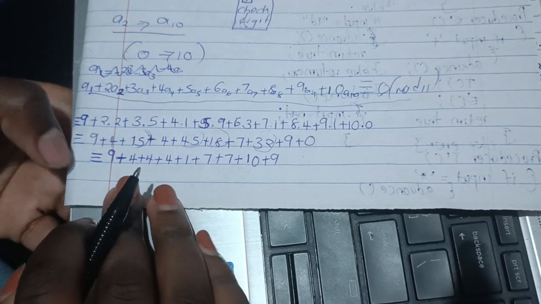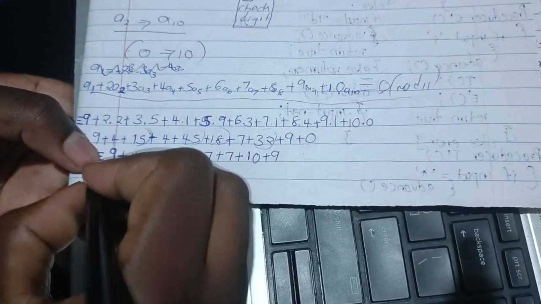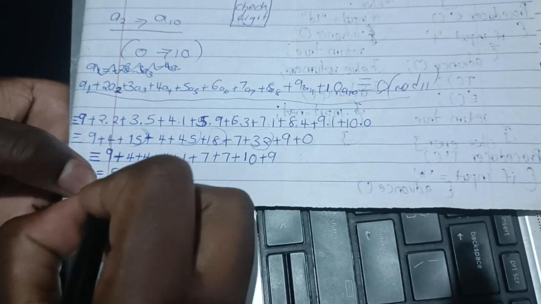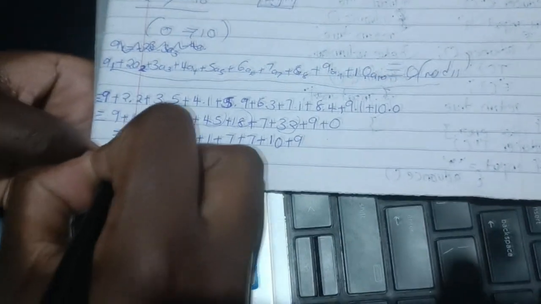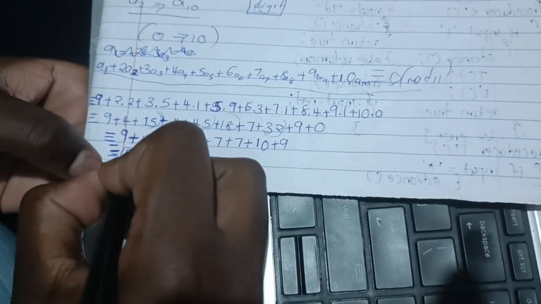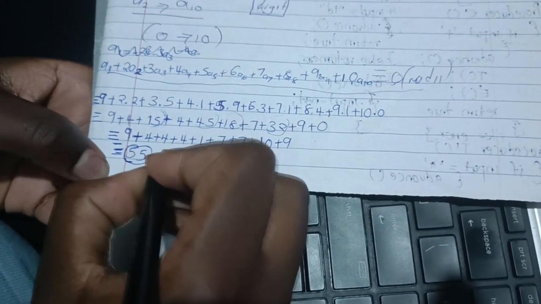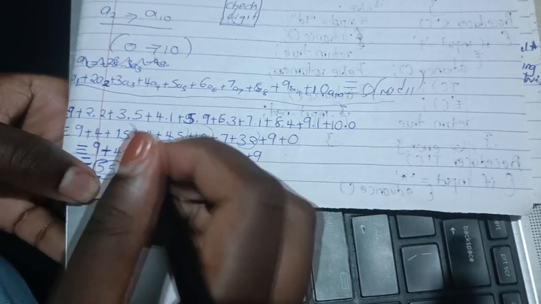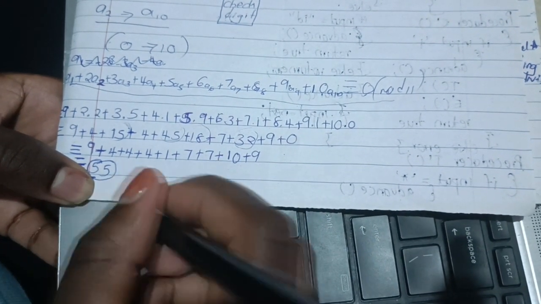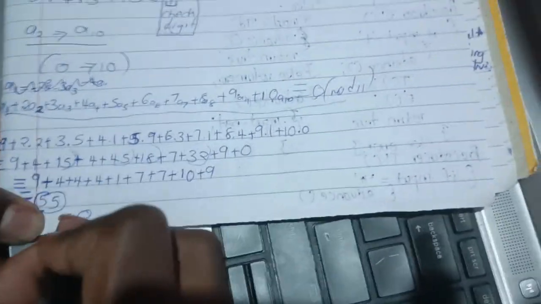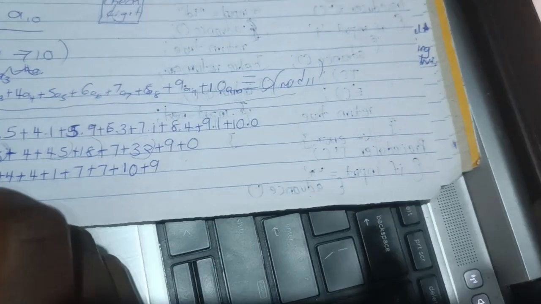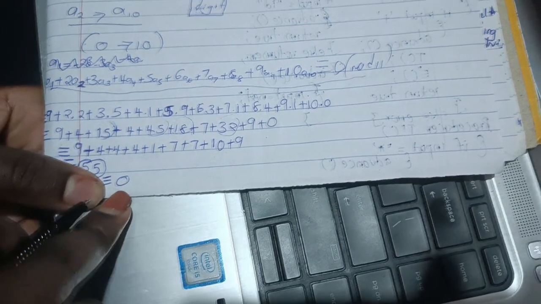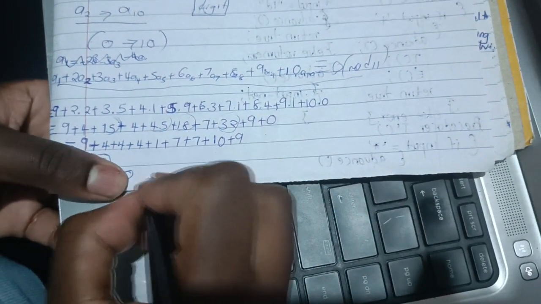0 divided by a number is simply 0. When we add all these, we get 55. So 55, when 55 is divided by the modulus, the remainder, or the residue, is 0, since when you divide 55 by 11, you get 5. So the remainder is 0, making our statement mod 11.